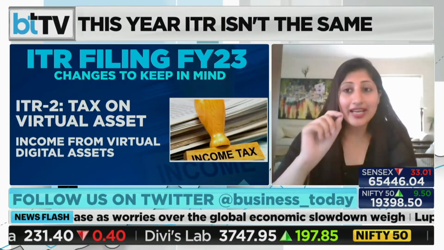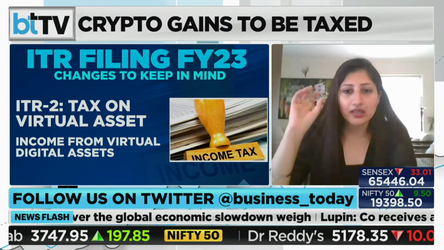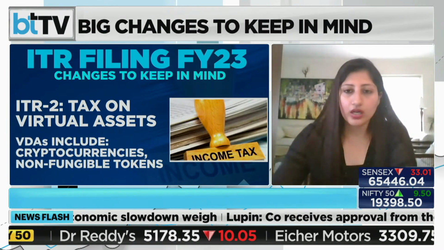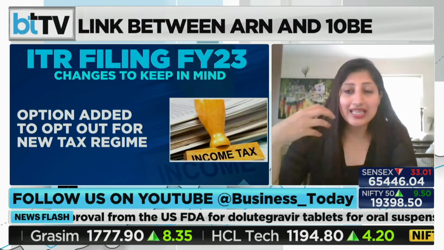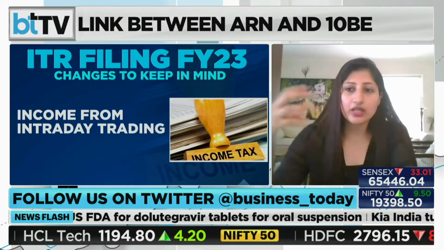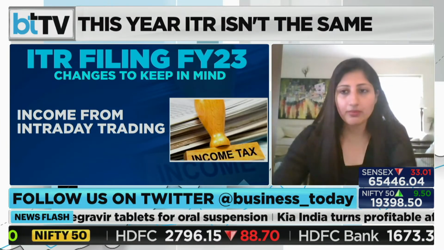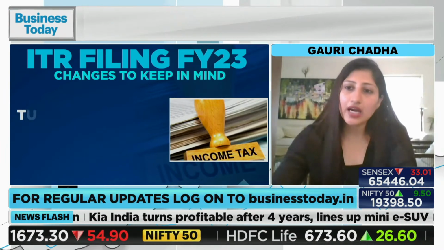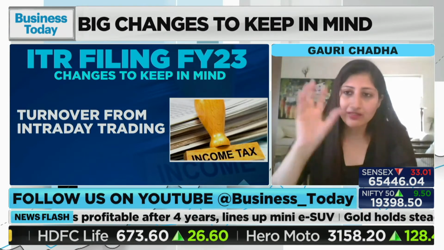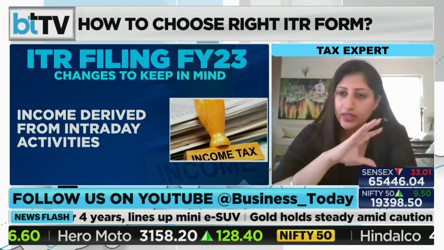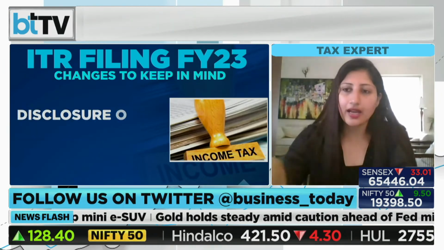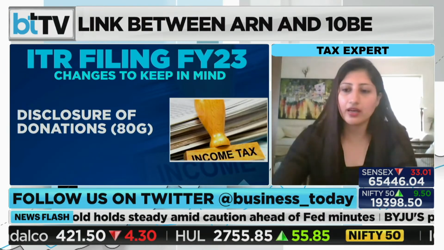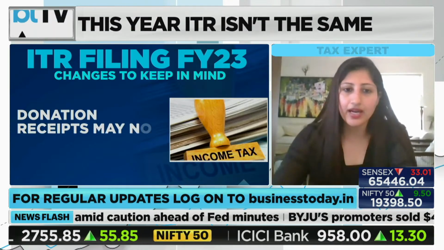Then for intraday trading, there's another separate column now. Earlier that was missing. Then there's a major change in TCS. Now, in case your TCS has been collected in some relative's name, suppose your father's or someone else's, you can claim that in your return. They have a separate page for that, and you can just enter the correct details and claim it.